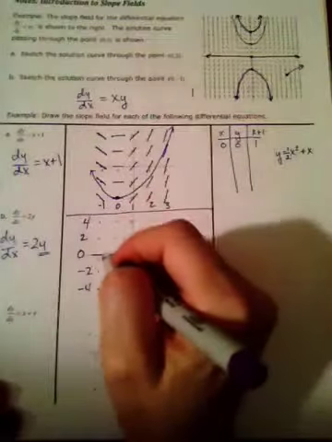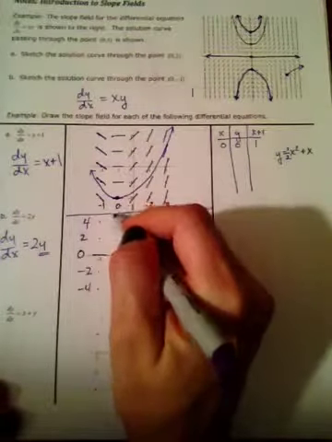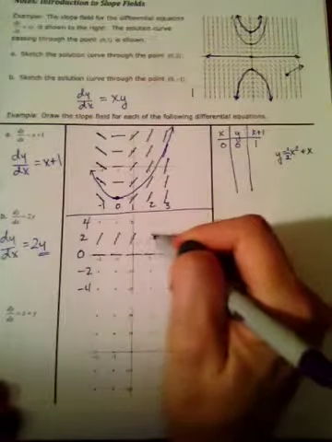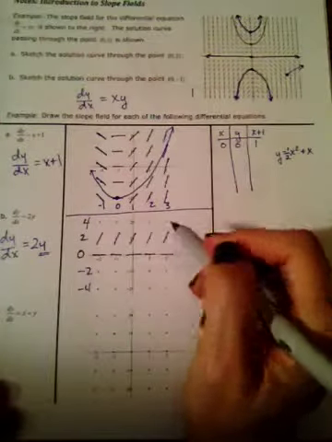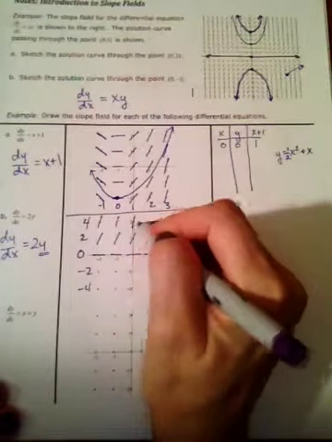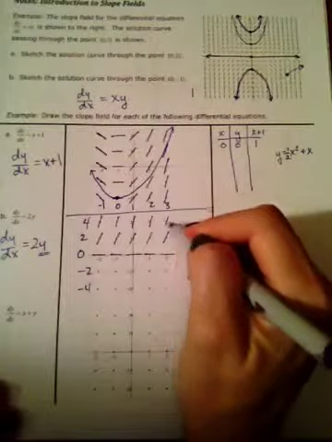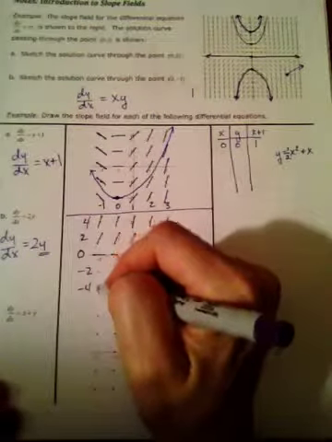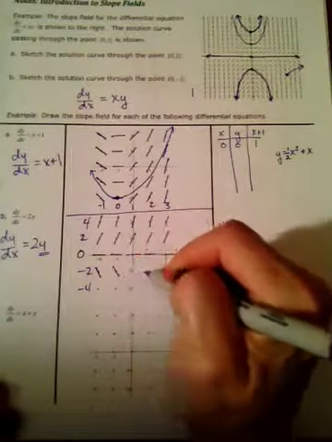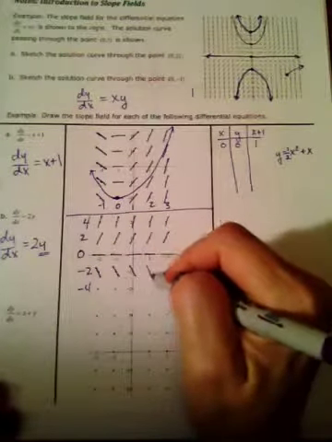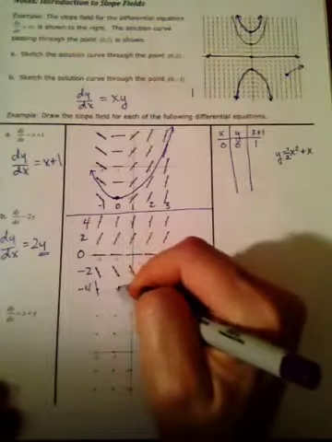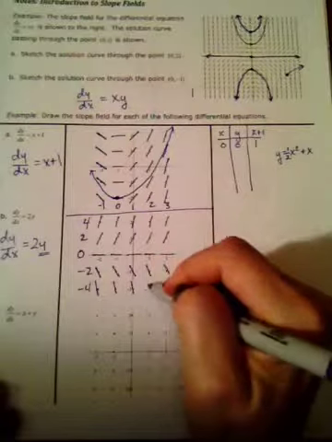A slope of 2, remember you're going up 2 over 1, and you want to try to draw a bunch of parallel lines. A slope of 4, that's much steeper. A slope of -2, so down 2 and to the right 1. And then it's even steeper but negative for a slope of -4.